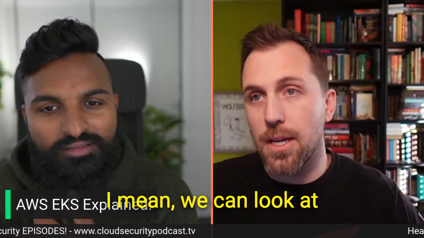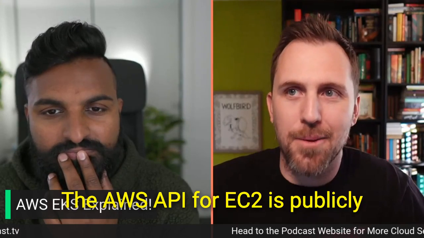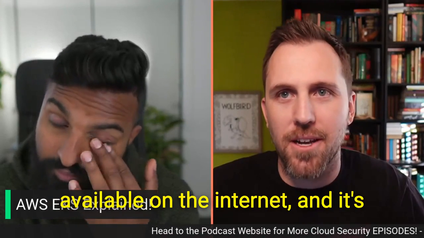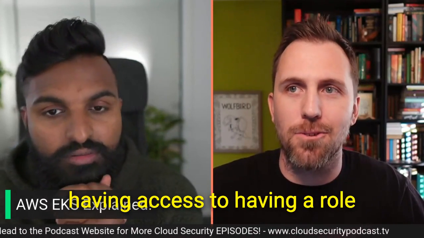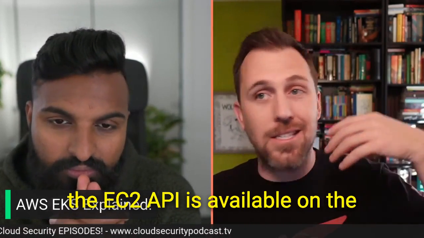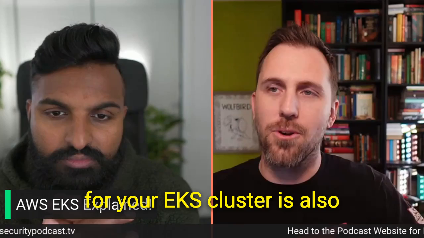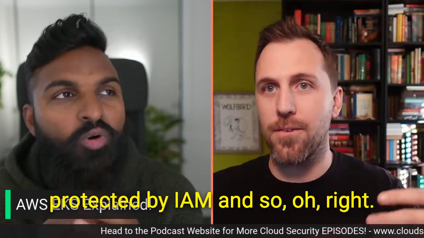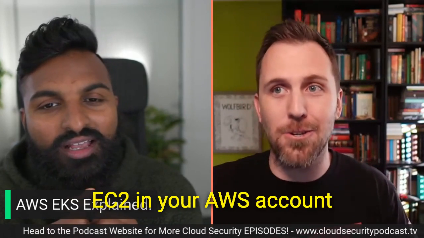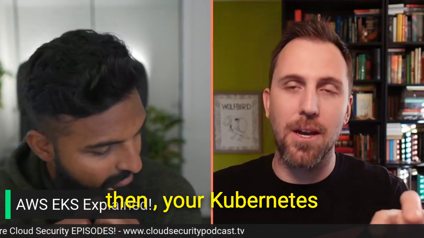Well, we can look at how EC2 is publicly available on the internet. The AWS API for EC2 is publicly available on the internet, and it's protected, again, by IAM and having a role that allows me to authenticate. In the same way that the EC2 API is available on the internet, the Kubernetes API for your EKS cluster is also available on the internet, both protected by IAM. So if you're not worried about EC2 in your AWS account being compromised, then your Kubernetes API is similarly protected.